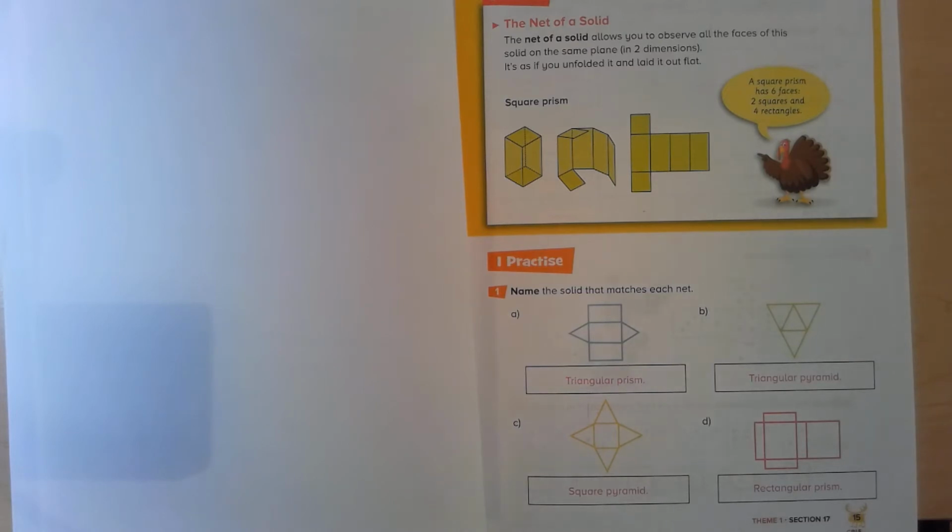And that will help you classify the solid based on its net. It's not easy for everyone, and that's okay if it's not easy for you. You just have to practice. You can also draw the shapes, cut them out, draw the nets, cut them out. You can label the sides, label the bases, label the faces, whatever helps you.